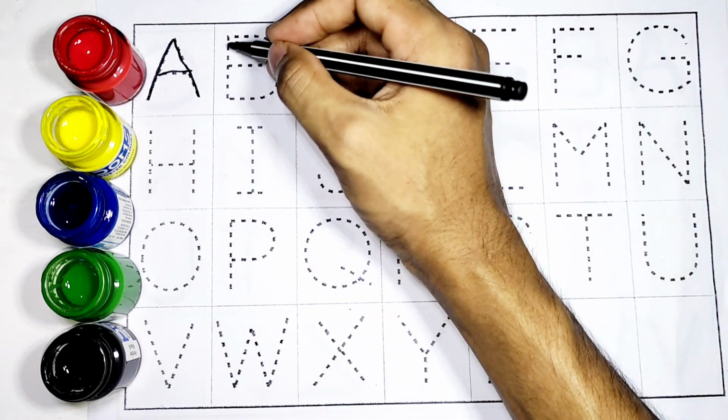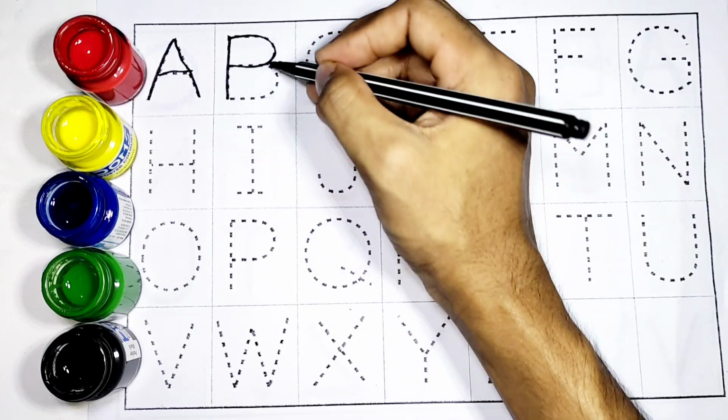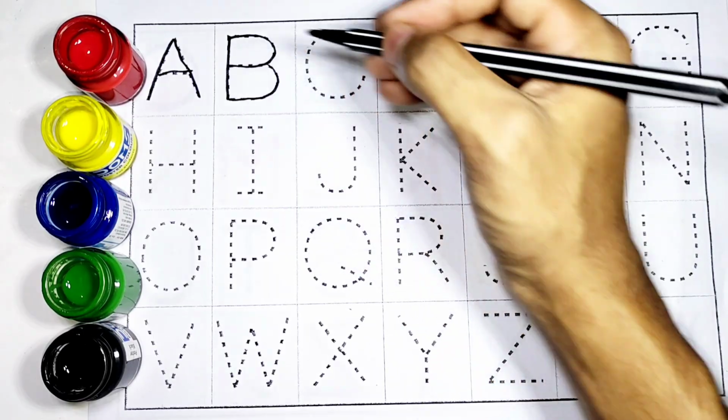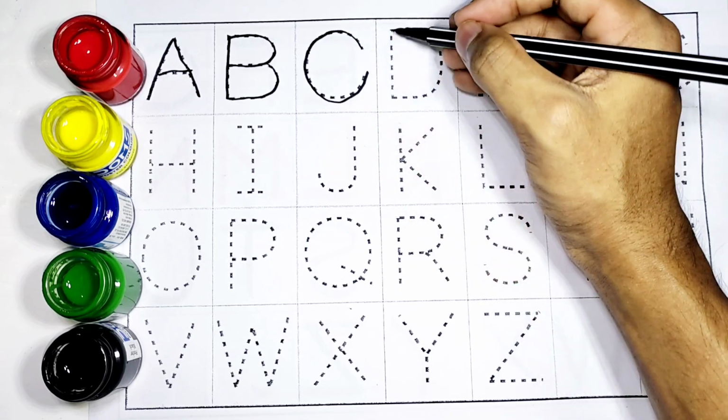A for apple, A for ant. And the next one is B. Kids, now we draw the alphabet of C. The next one is D.